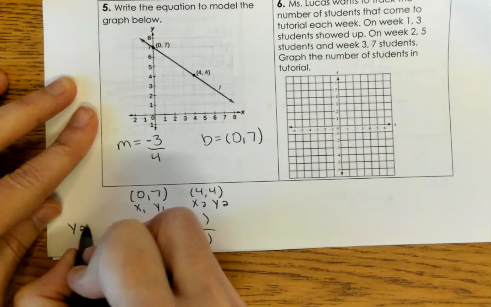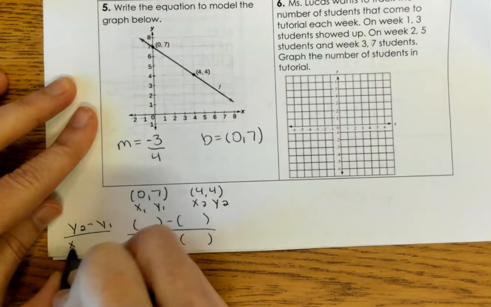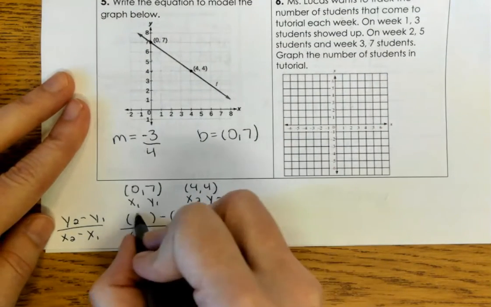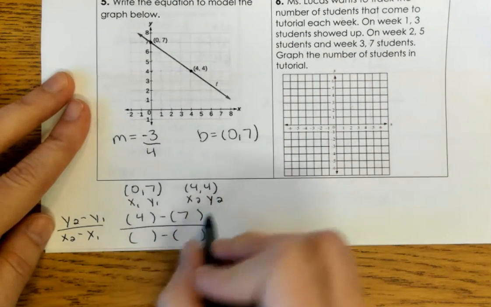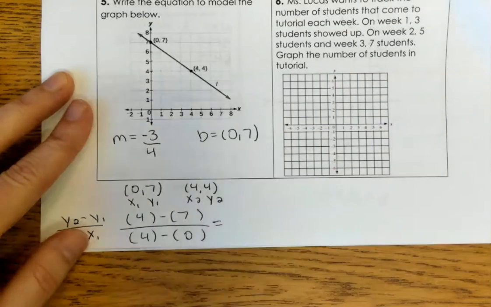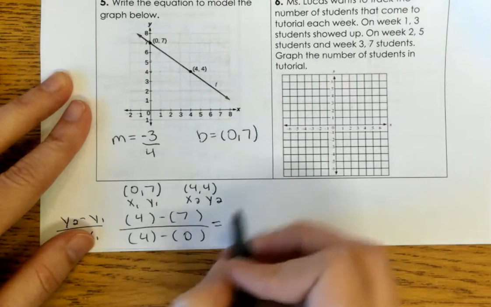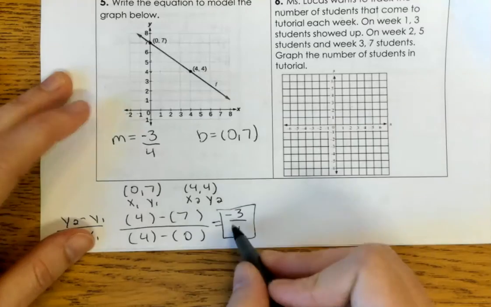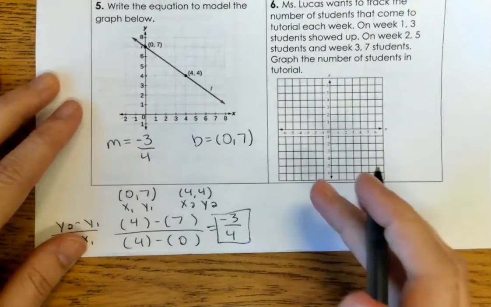Remember, my formula is y2 minus y1 over x2 minus x1, and we'll always give that to you. So my y2 is 4, my y1 is 7, my x2 is 4, and my x1 is 0. 4 minus 7 is -3, 4 minus 0 is 4. So I could have gotten the slope that way as well. You get the same thing.